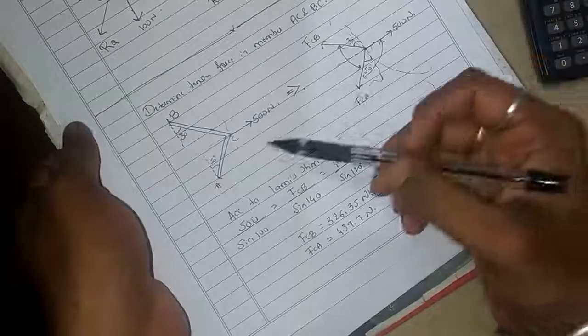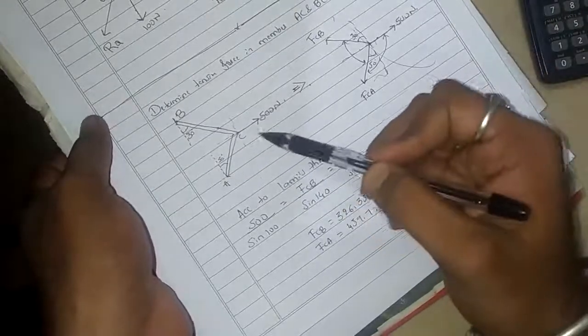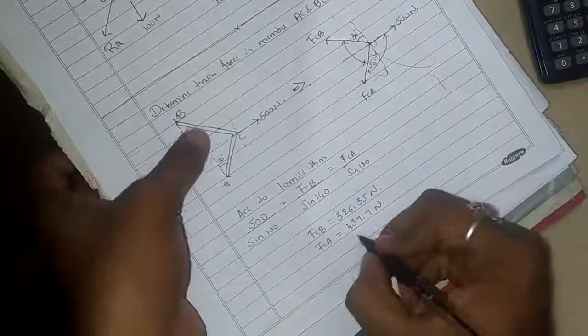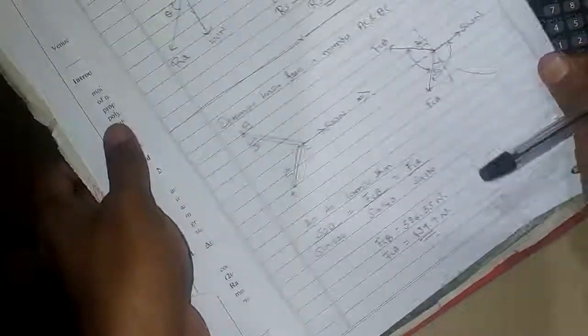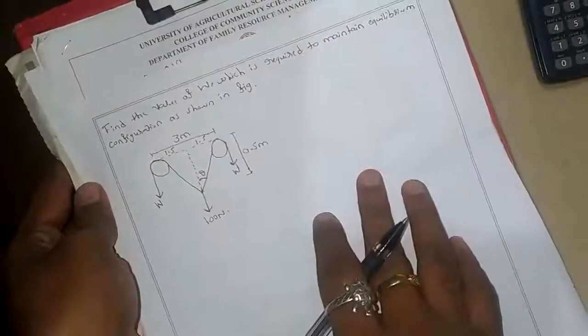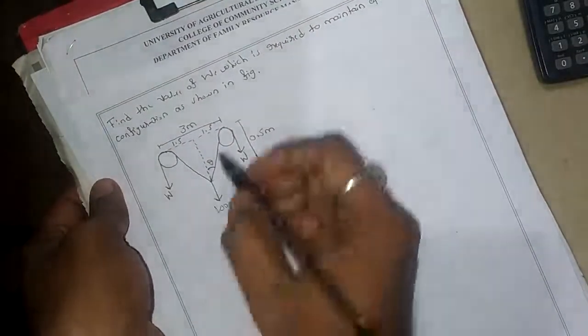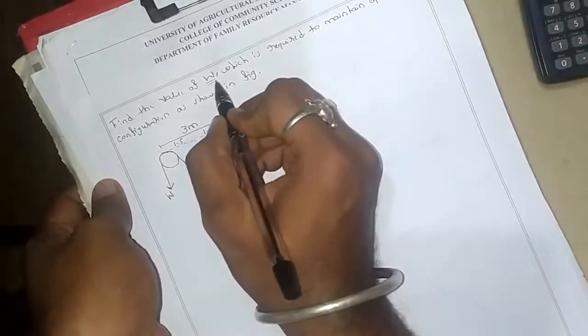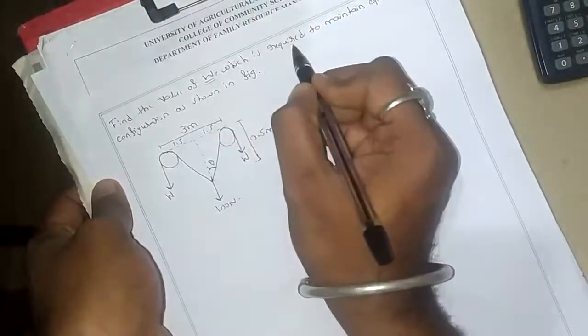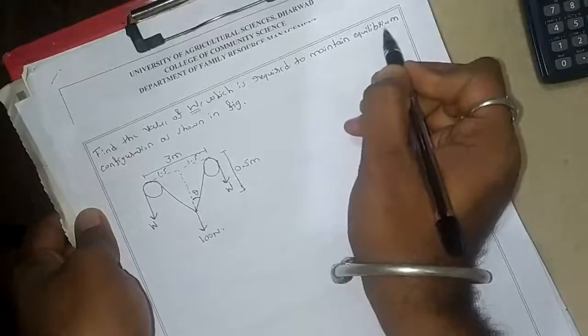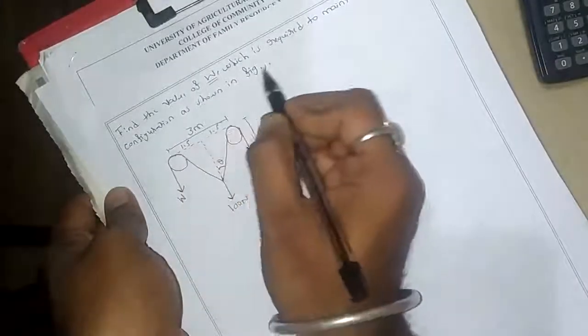So we needed to find the tension force in AC as well as BC. Okay, so this completes the problem. Okay, so the next problem you can see here. The question is: find the value of W which is required to maintain equilibrium configuration as shown in the figure.